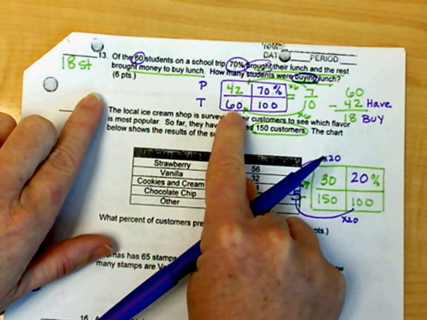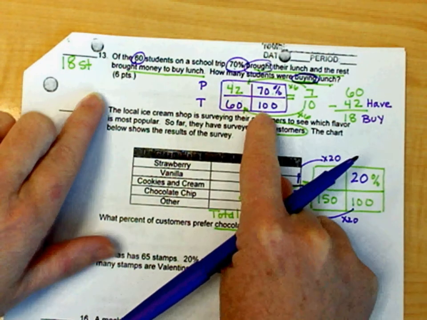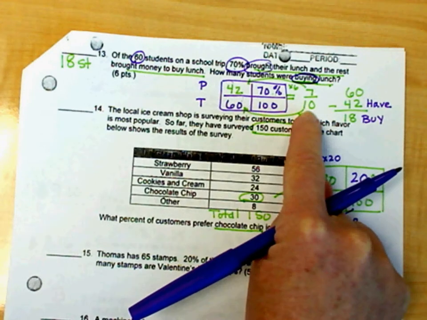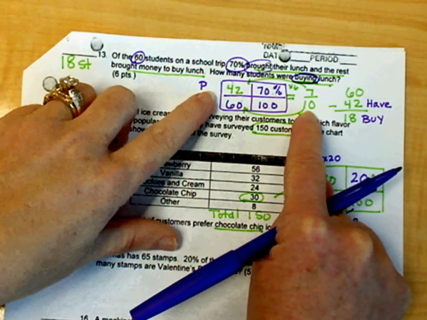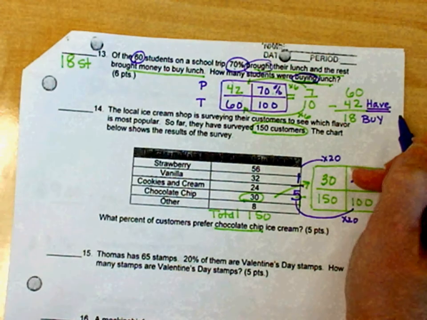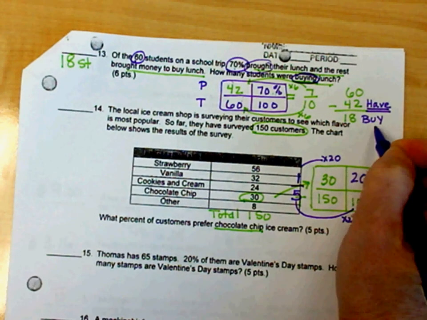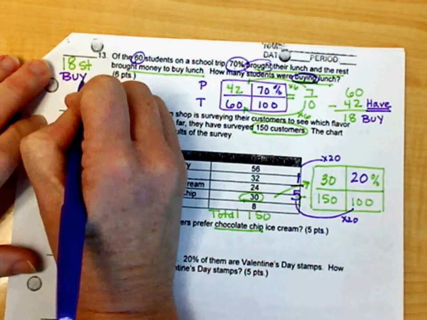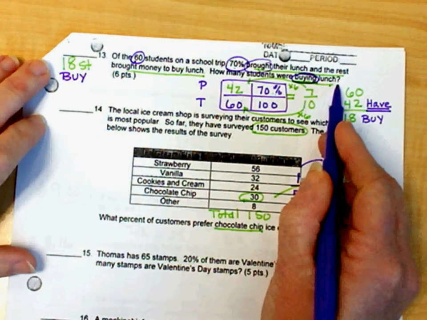I take my 60, which is my total, and 70%, and I get 42 because I reduce it down first and then build it back up. But that 42 is who has brought their lunch, like they have their lunch from home. But 18 students are actually buying, which is the question that is being asked.